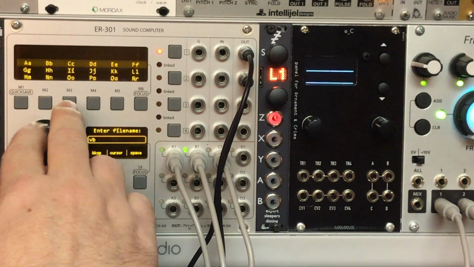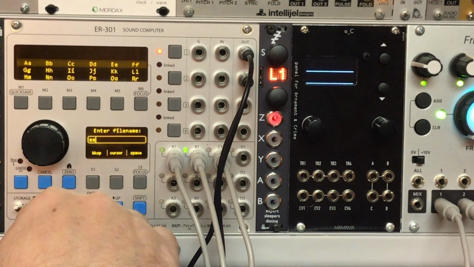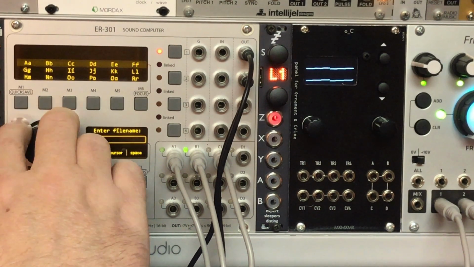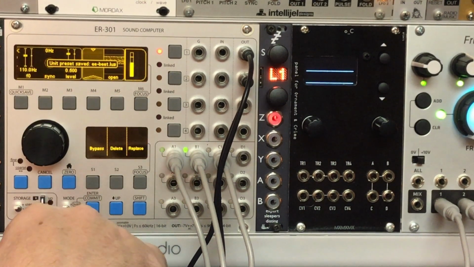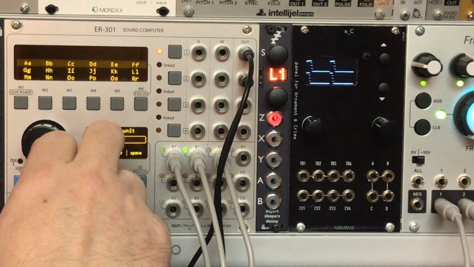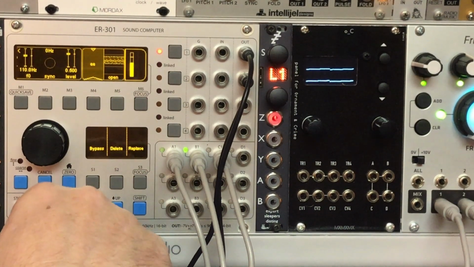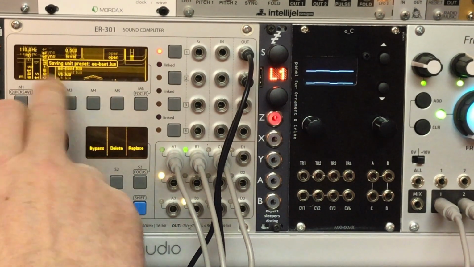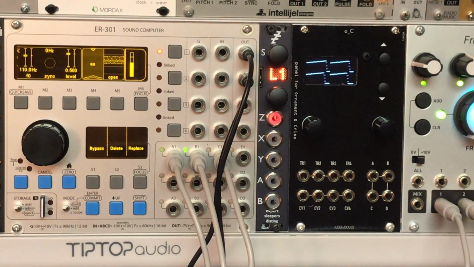So we will save this as a new file, and we'll call this EE. EE-beat. You know, I should probably also rename these. Okay, cool. So I think we're almost there.